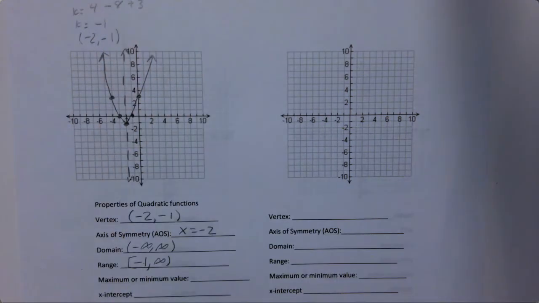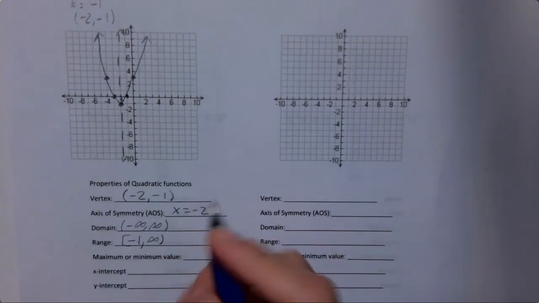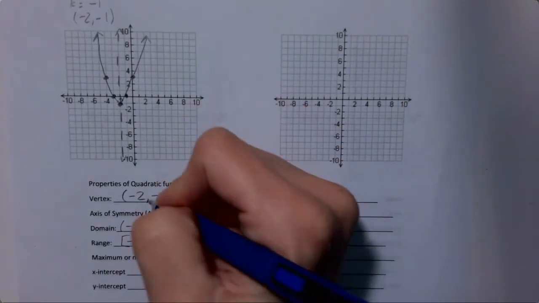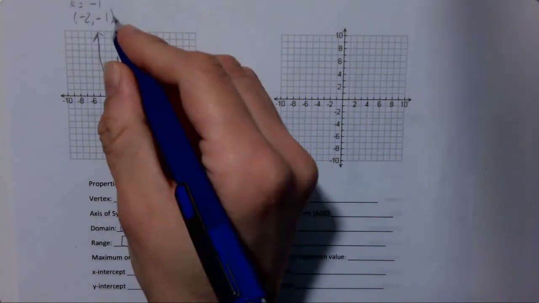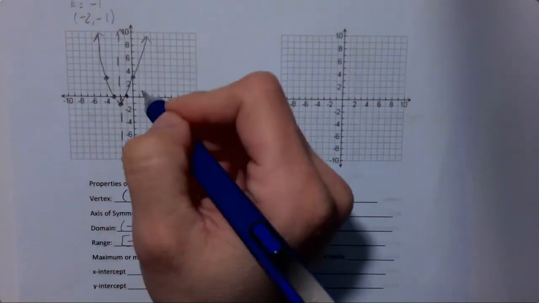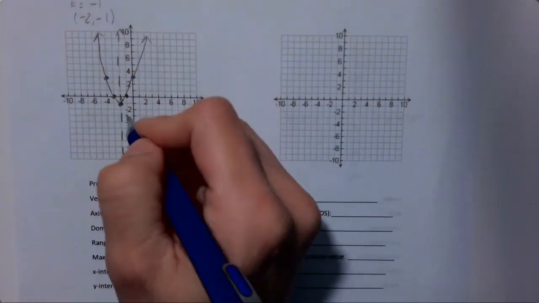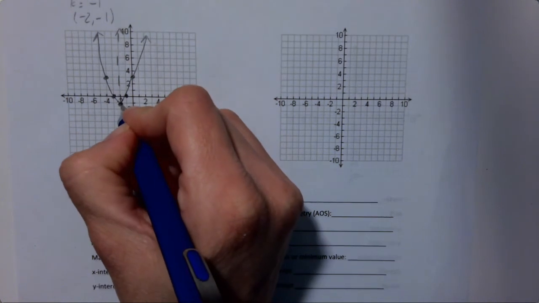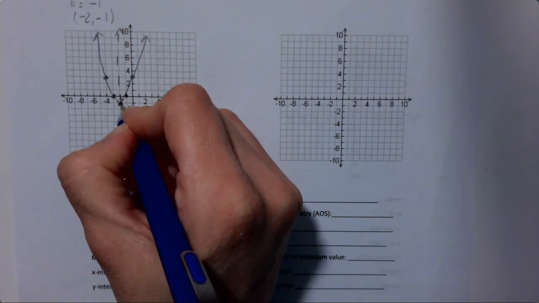You're getting y values. All right, this is asking if it's a minimum or a maximum value. Meaning if you look at the vertex, you want to say, okay, is the vertex at the bottom or is the vertex at the top of the parabola? In this case, since the vertex is at the bottom of the parabola, that means your parabola has a minimum value.